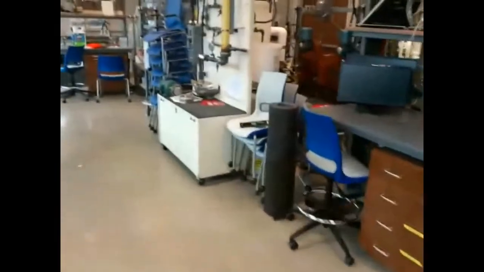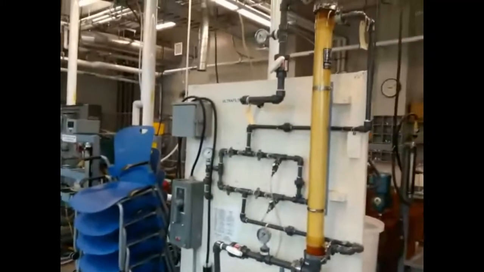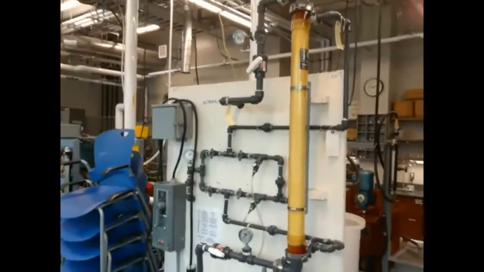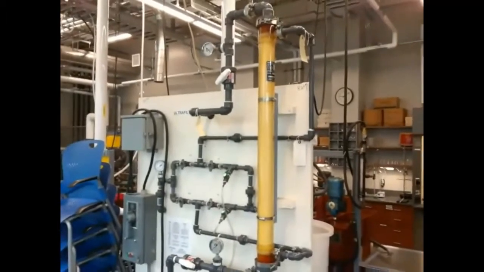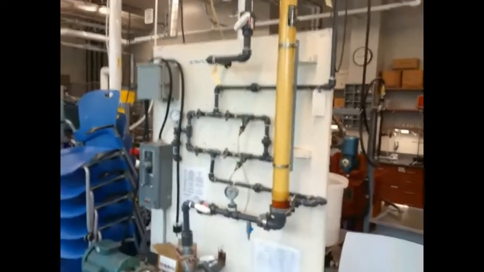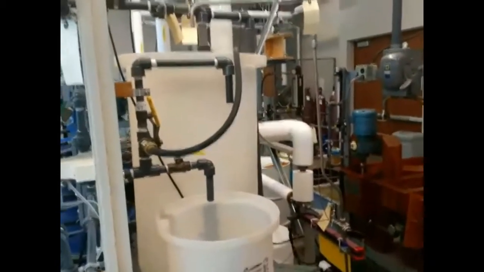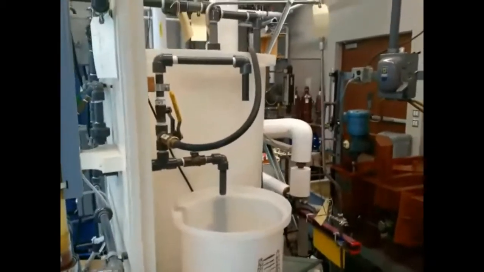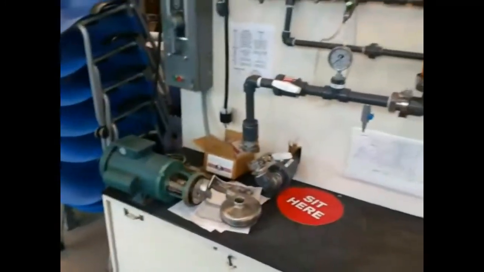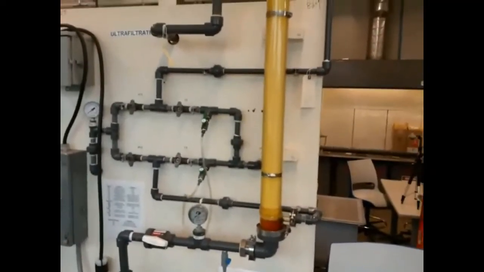Moving on, this is a really cool experiment. This is an ultrafiltration column. This yellow column has these microfiber filters in it. What we do is we fill up this tank in the back with a gallon of milk, and then we dilute it with water. And then we pump it through the system with this pump here, and we remove the water from the milk.